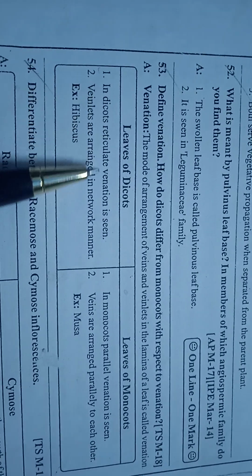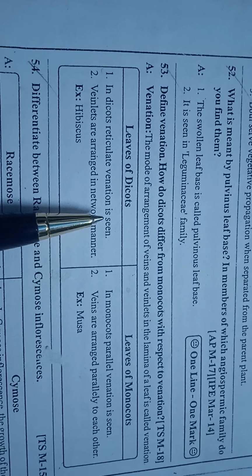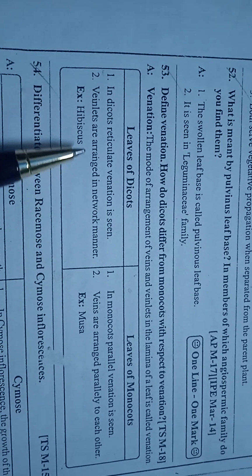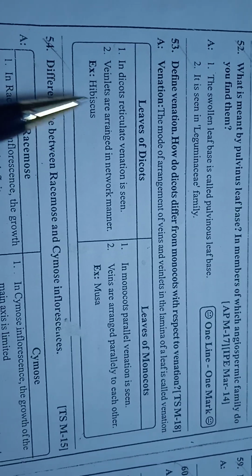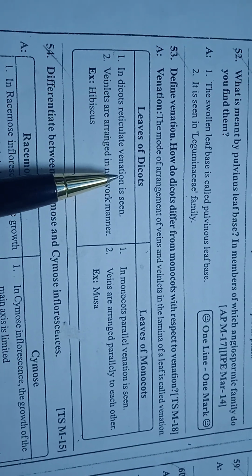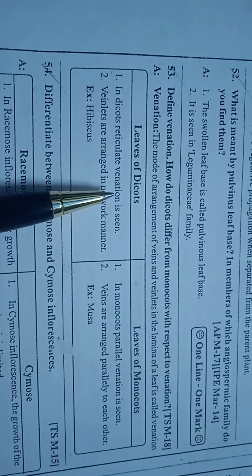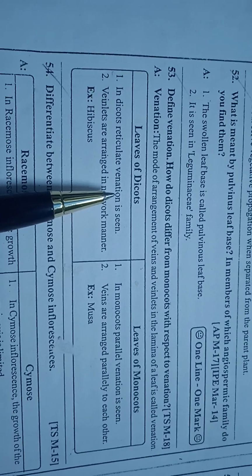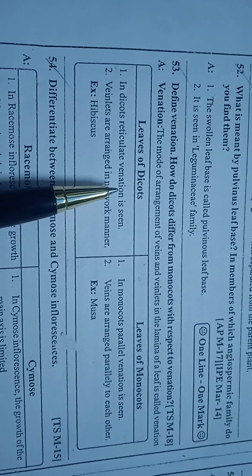Here, in dicots, reticulate venation is seen. Veinlets are arranged in a network manner. Example: hibiscus. In dicots, reticulate venation means it goes opposite to each other. Veinlets are arranged in a network manner.